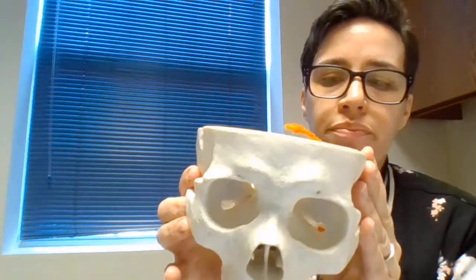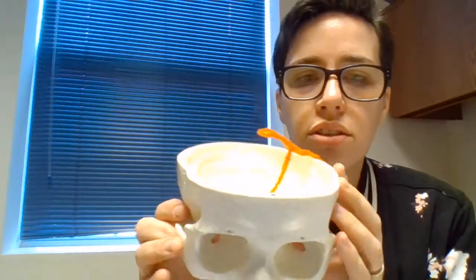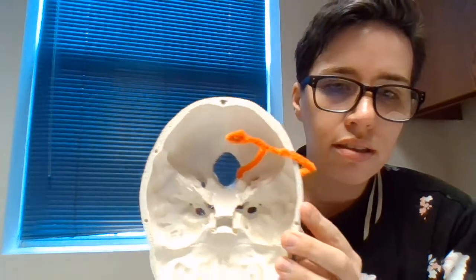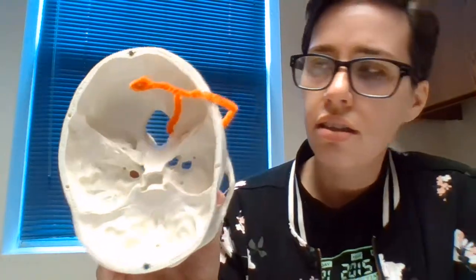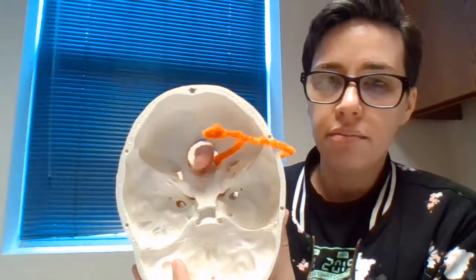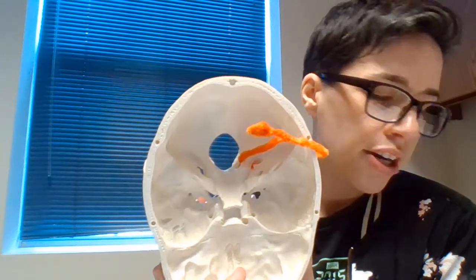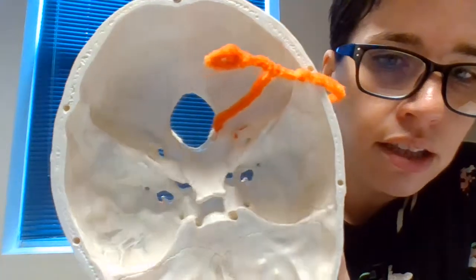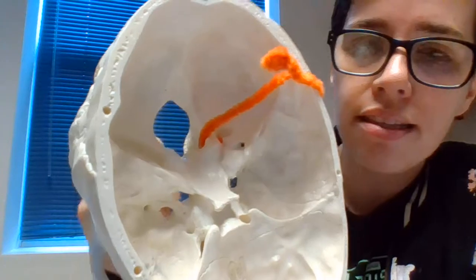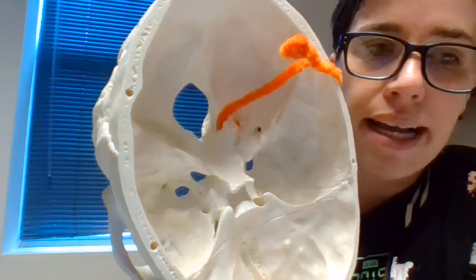Here's the front. I'm going to look at the internal structures of the skull. Here's the foramen magnum. So your hypoglossal canal is on the side here of the foramen magnum.